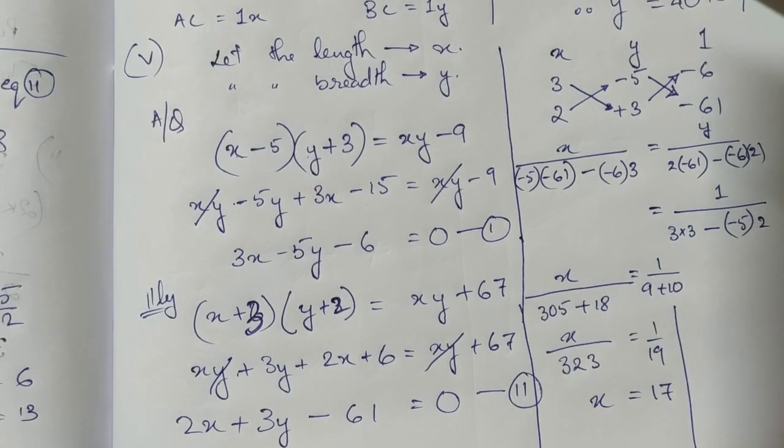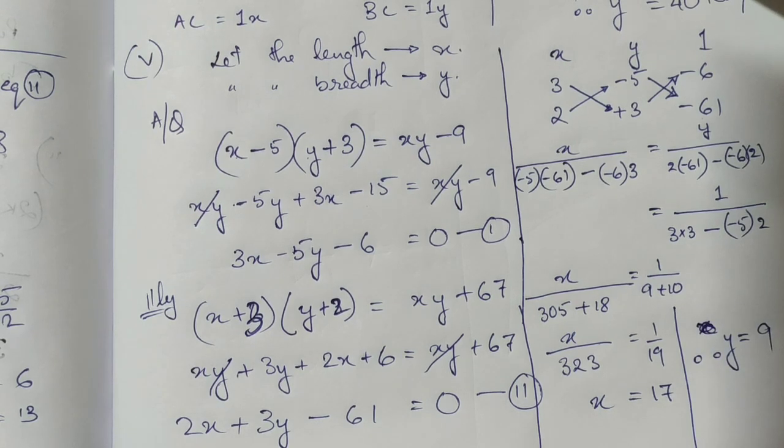Understood? Similarly, we can find the value of y to be 9. Understood? I hope you have understood the concept of this exercise. This is a very important exercise indeed.